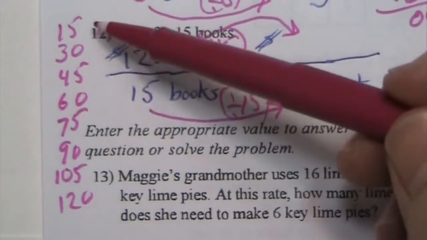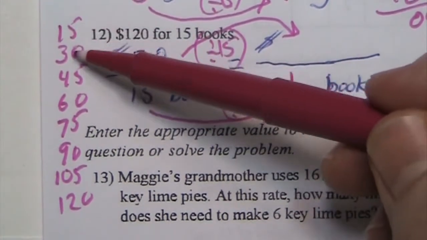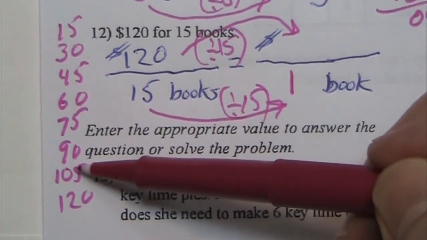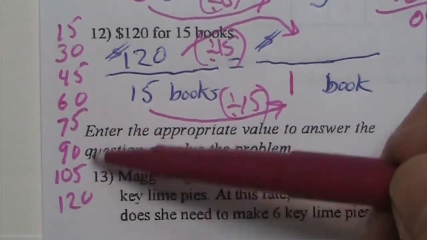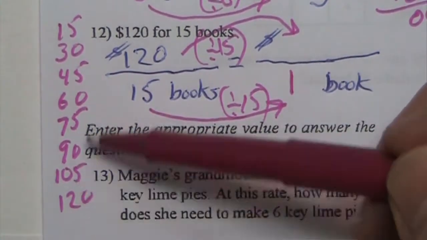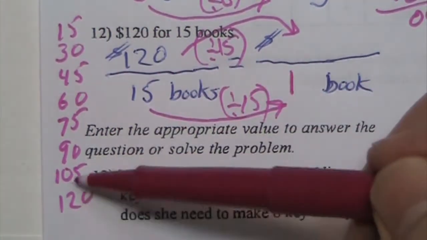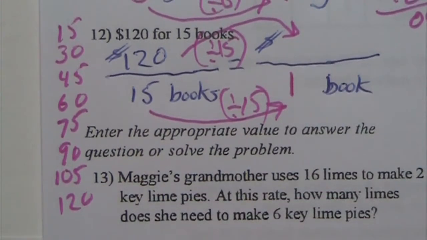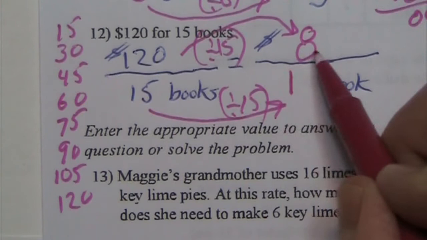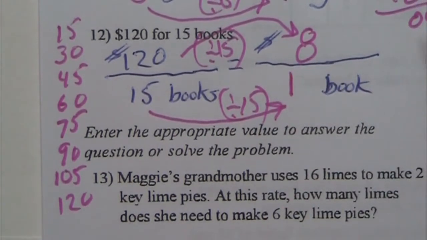And if I counted by 15s on the side, 15, 30, 45, 60, 75, 90, 105, 120. Notice I have 1, 2, 3, 4, 5, 6, 7, 8. 8 times 15 is 120. So the answer is $8. Let me show you one other quick way.